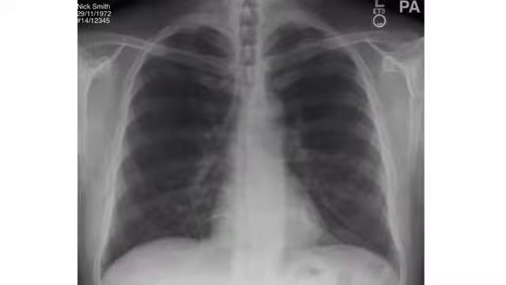In summary, this is a PA chest X-ray of Mr. Smith. The film is technically adequate. On reviewing the film, there are no obvious abnormalities. I would now like to review the patient clinically.